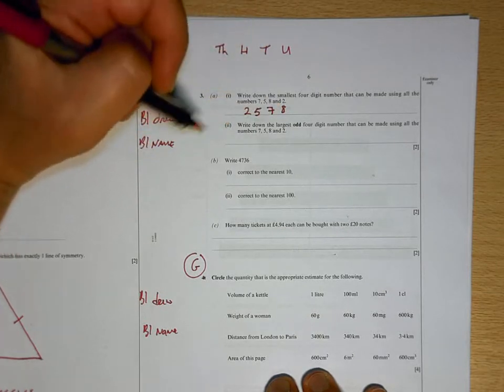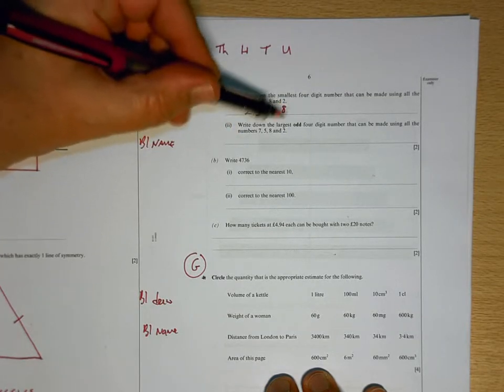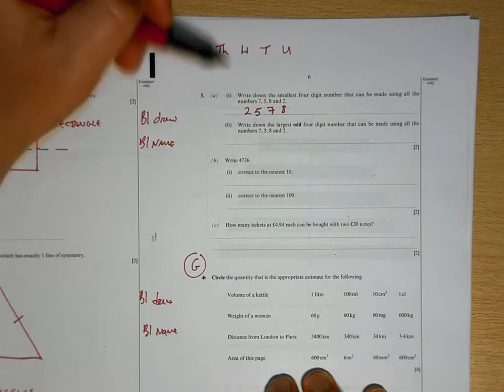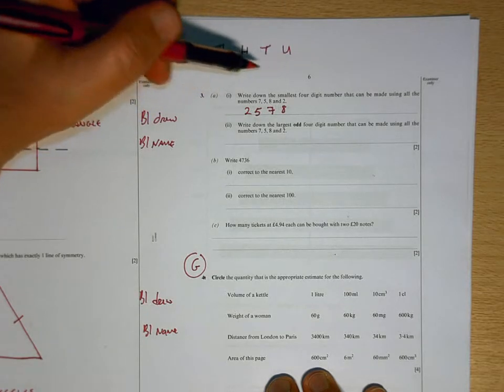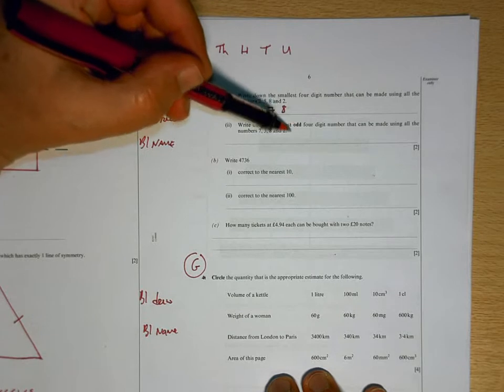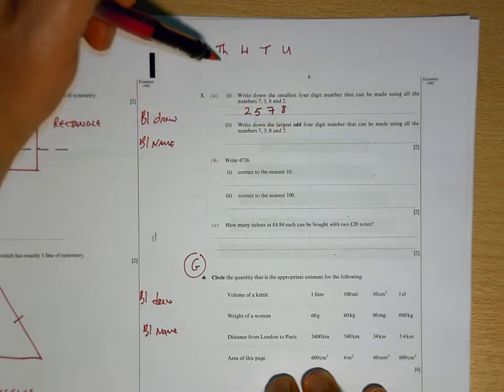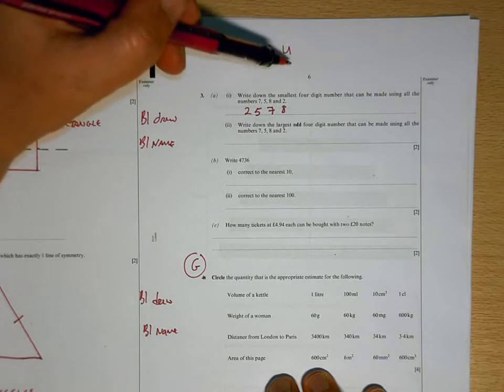Now for the largest number, you'd want the digit with the biggest value in the biggest place. So if you put an 8 there, you would have an 8,000 number. And you want the largest odd 4-digit number, so it would have to end with an odd number, otherwise it would be an even number.